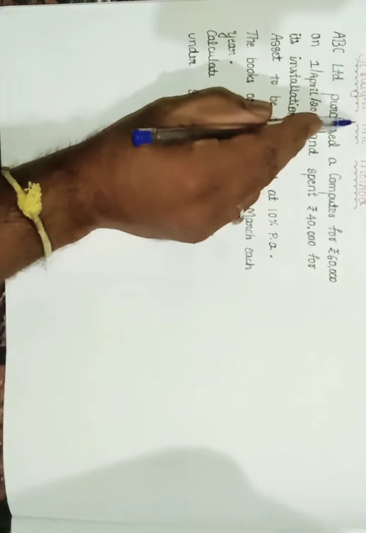And as I said, we have two methods for calculation of depreciation. First one is straight line method and second one is diminishing balance method. In today's video, let us learn how to calculate depreciation under straight line method.